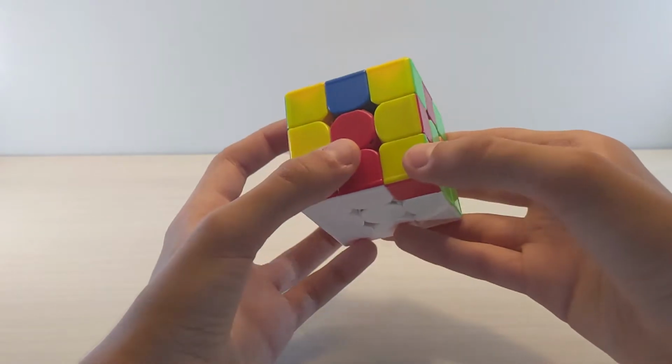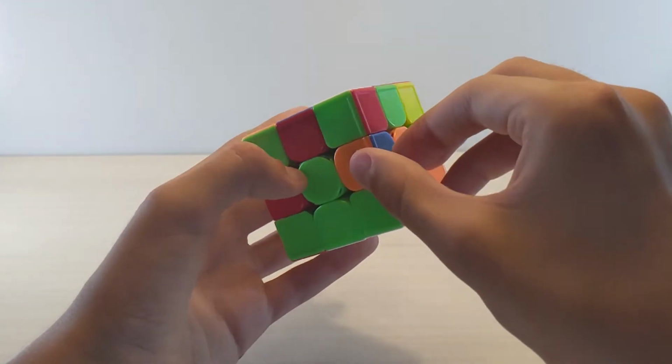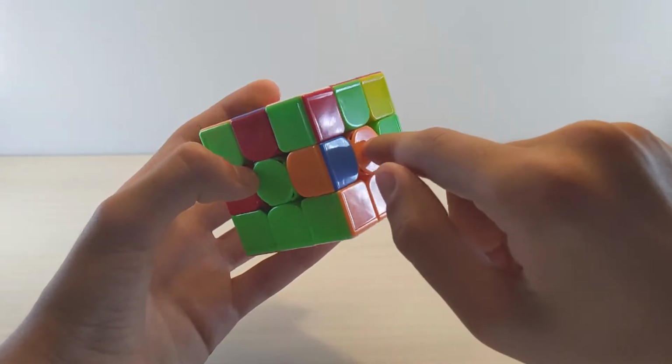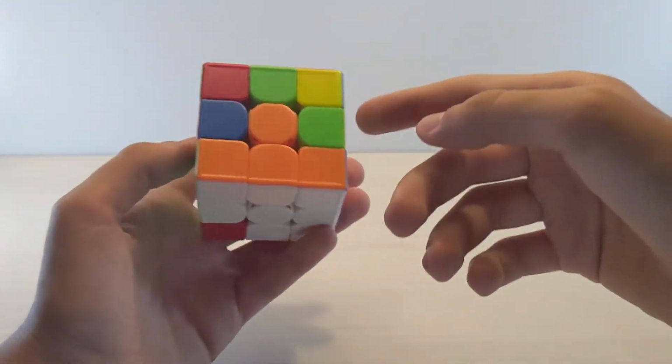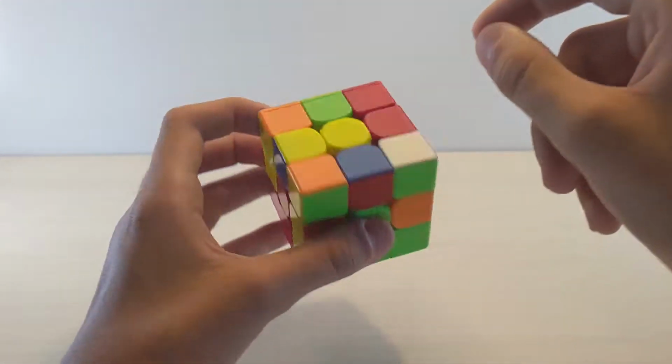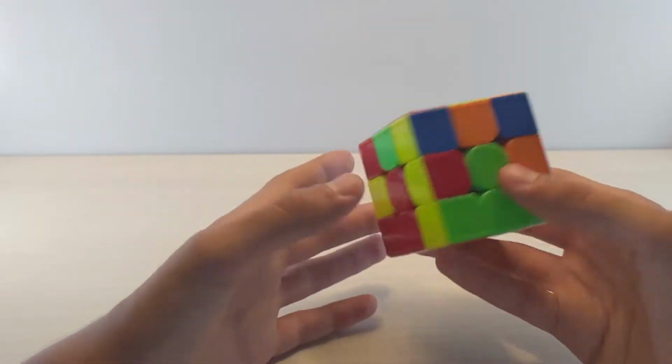And now you can, let's say, because you want to solve this edge, it's the green and orange edge. Find out where it is. If it's not on the top layer, then just move on to the next edge. But if it is, like here, you just move it somewhere, so you know where it is, I guess.